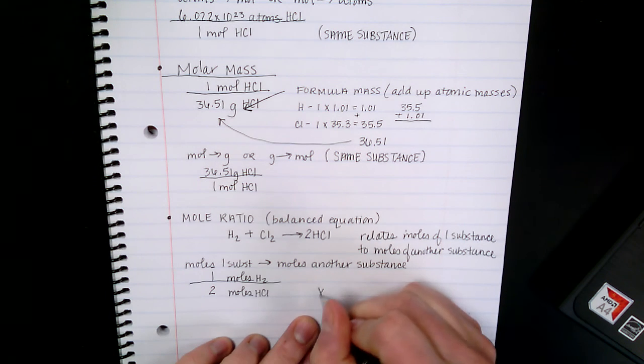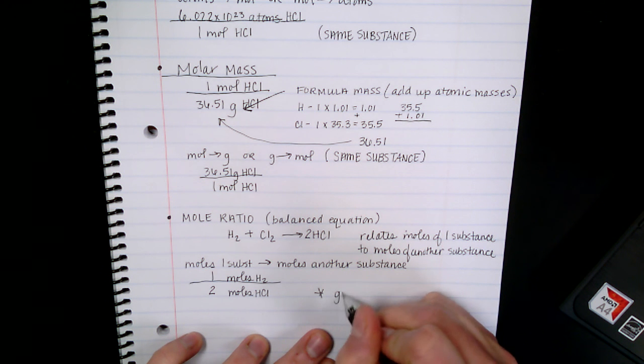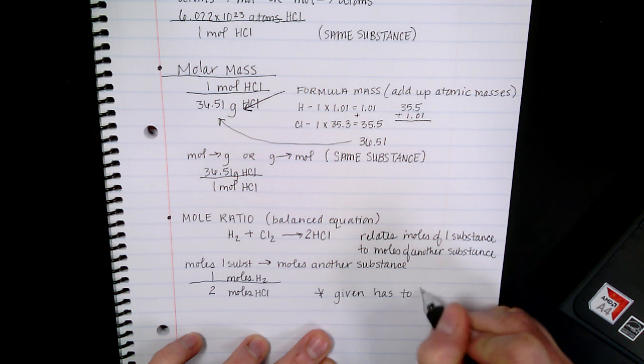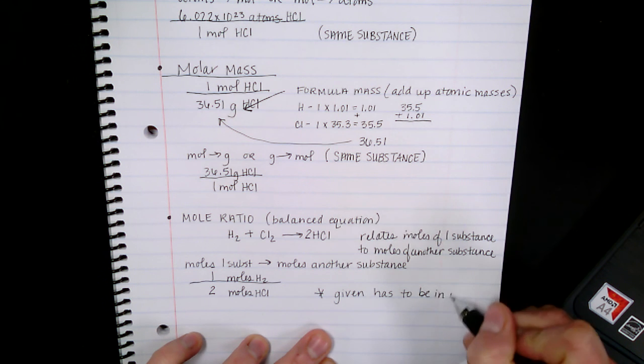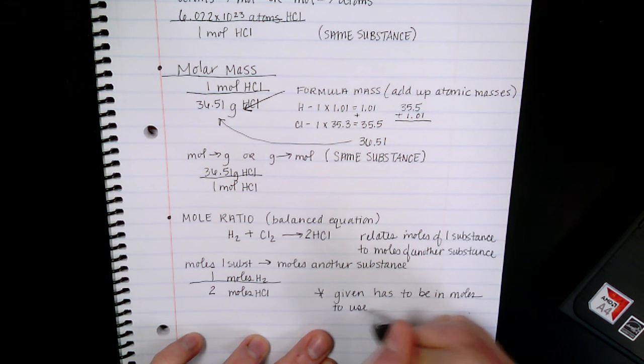Remember, since this has mole ratio, your given has to be in moles to use mole ratio.